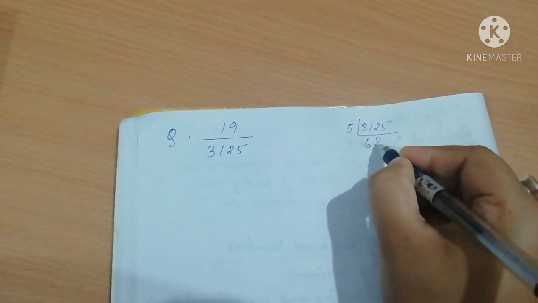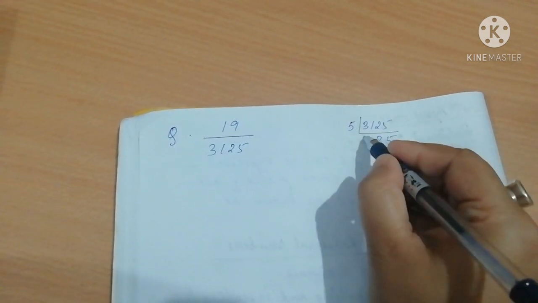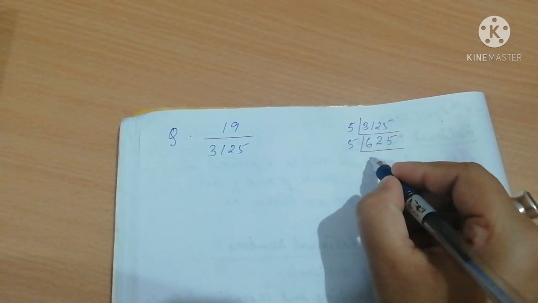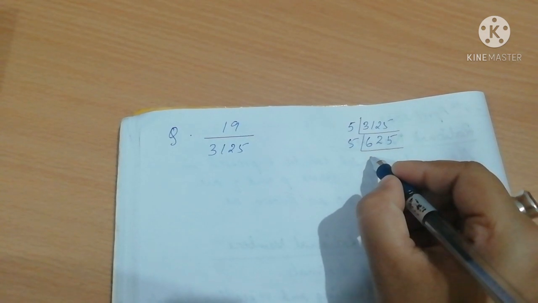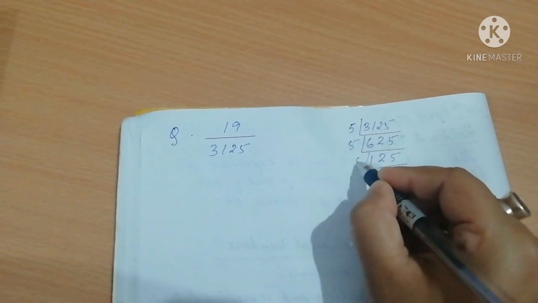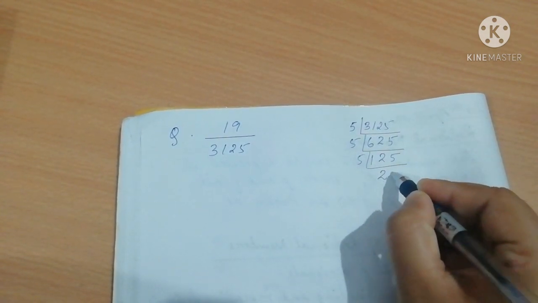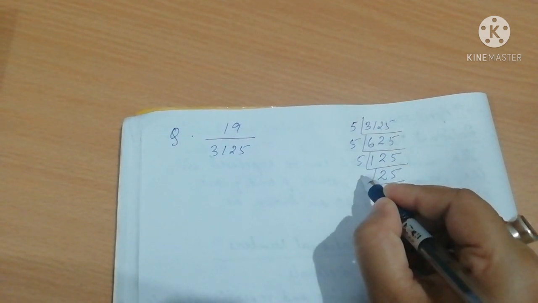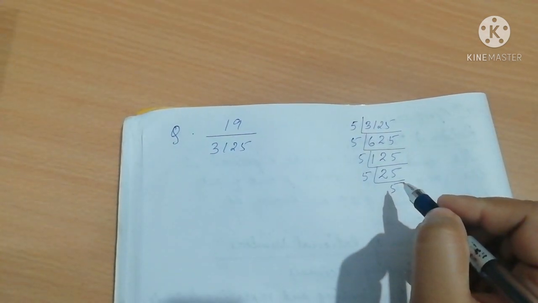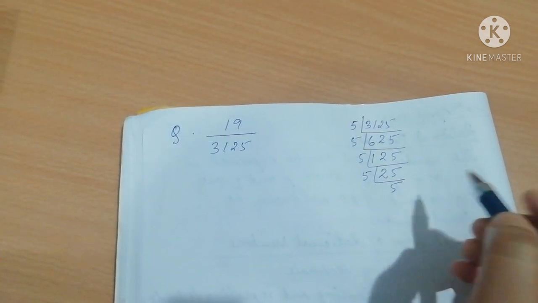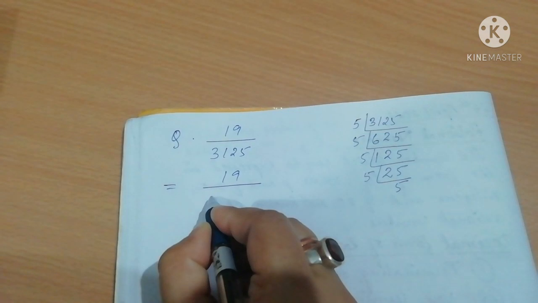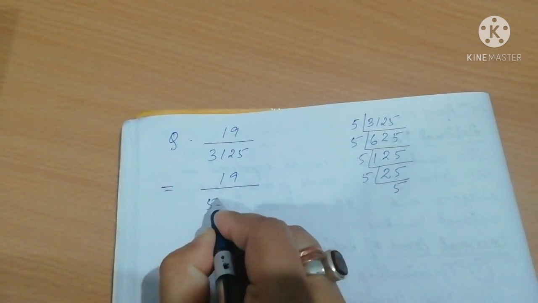So 30, 5 2s are 10, 5 5s are 25. 5 1s are 5, 5 2s are 10, 5 5s are 25. So I can write here 19 by 1 2 3 4 5, 5 to the power 5.